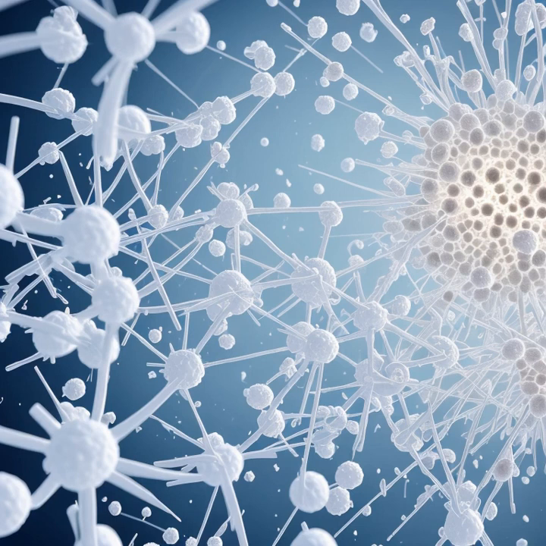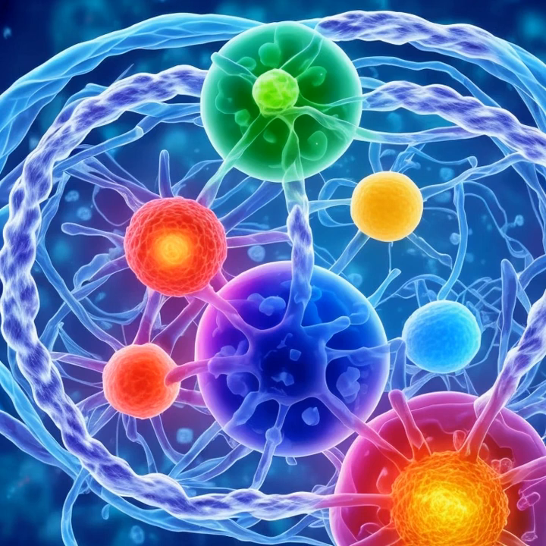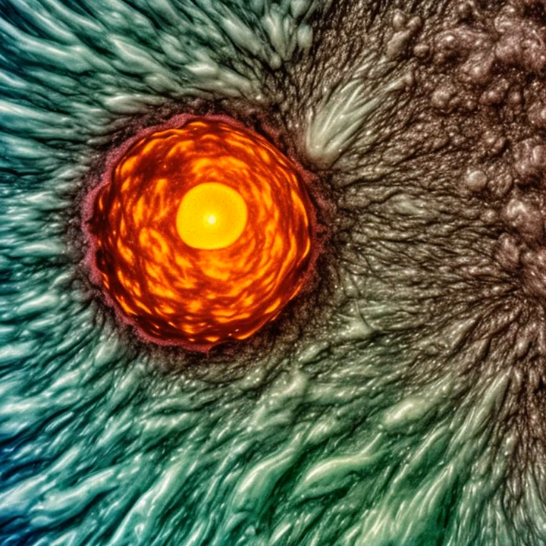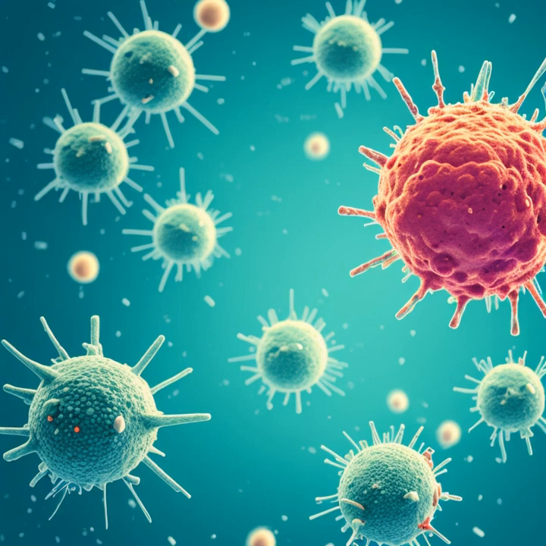Next, the T cells come into play. These immune cells have the ability to recognize and destroy cells that have been infected by the virus. They also stimulate the production of B cells, another type of white blood cell responsible for producing antibodies.